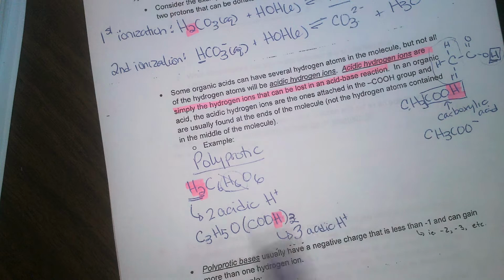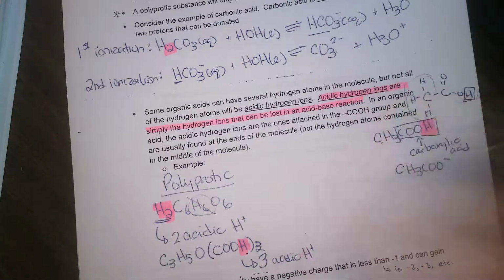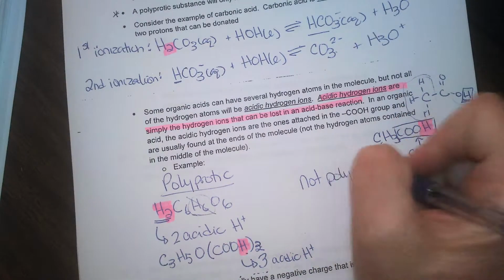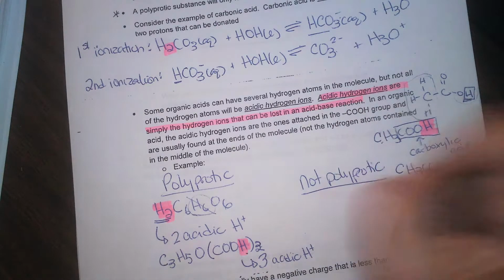Right? Because there's 3 of these carboxylic acid groups on there. Not polyprotic, meaning that it does not have more than one acidic hydrogen to donate.